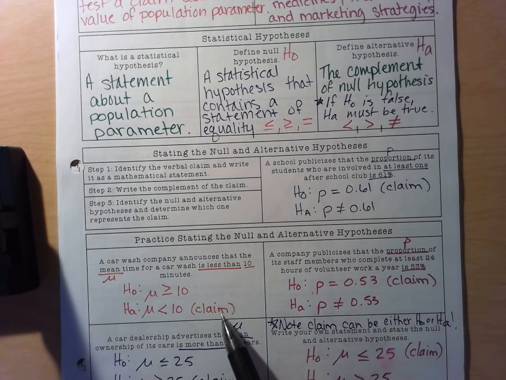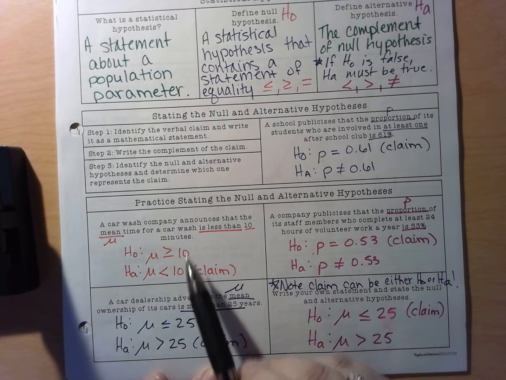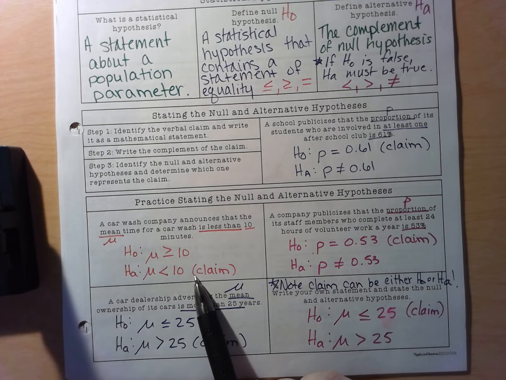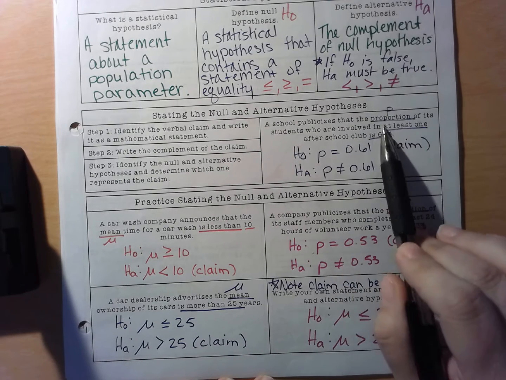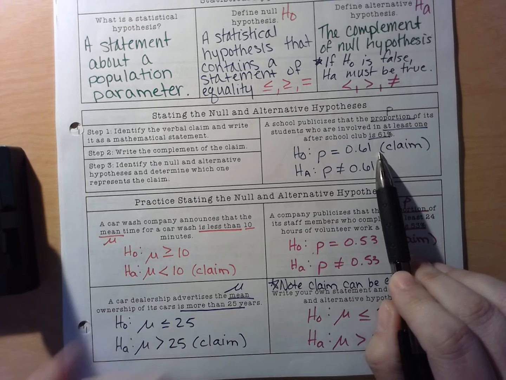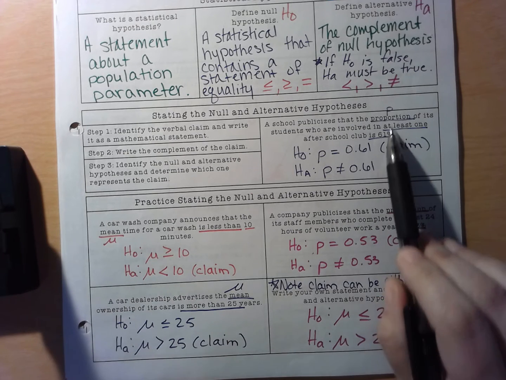But if the claim is on the HA, as it is in this example, when we say that the H0 is false, then we can say there is convincing evidence that the claim is true. So you have to be very, very careful to identify which one is the claim. Whatever the statement is, make sure you write next to your H0 or HA, once you write your statement, that that's the claim.